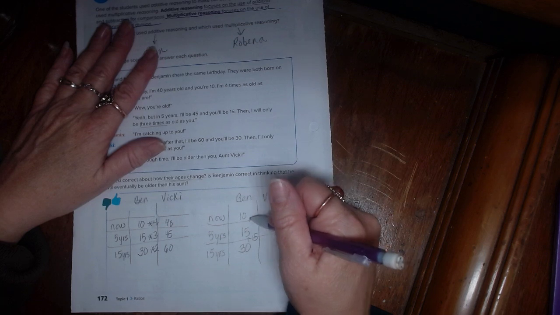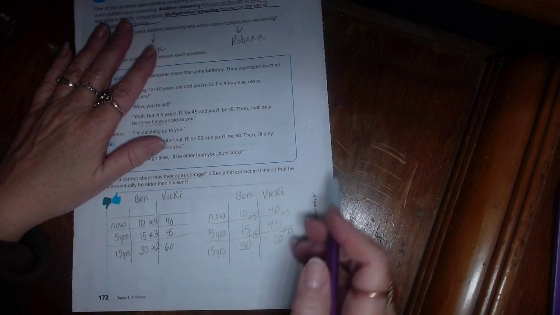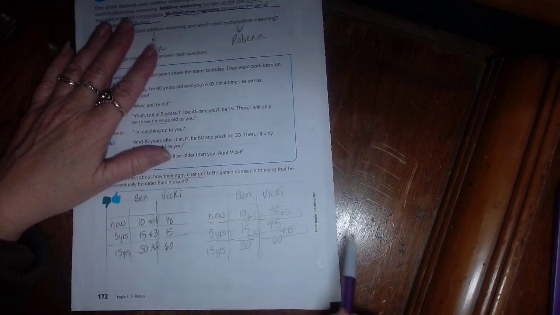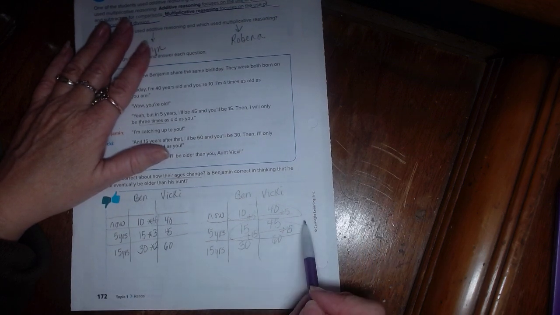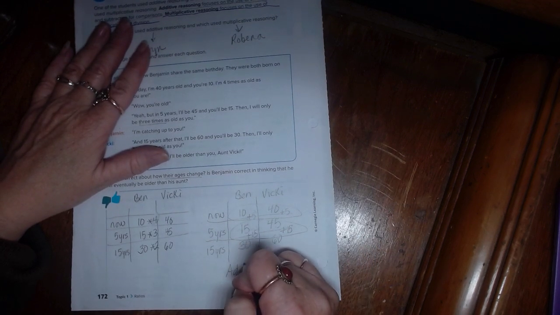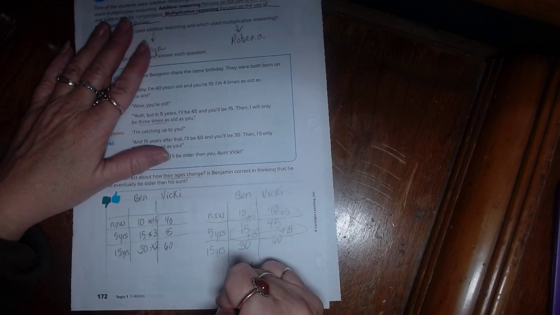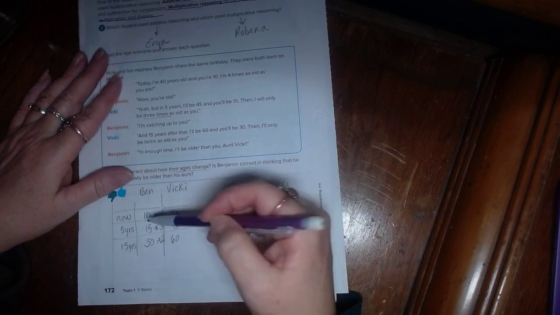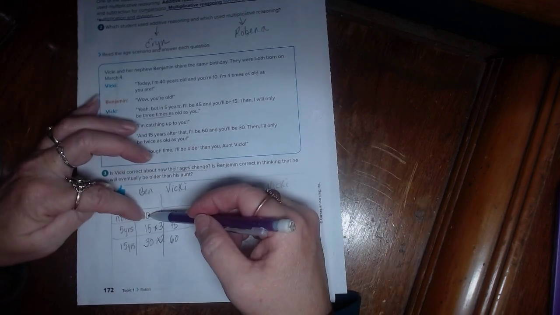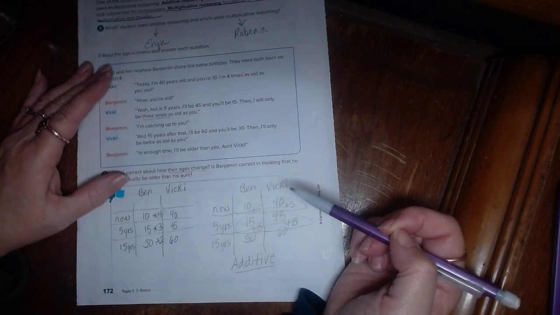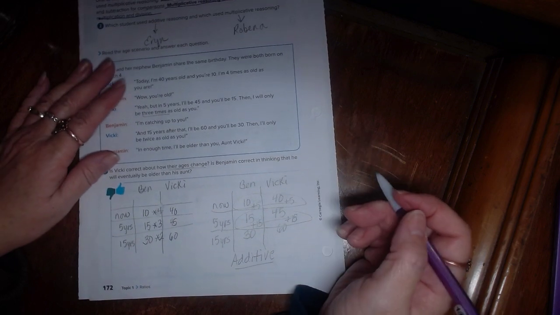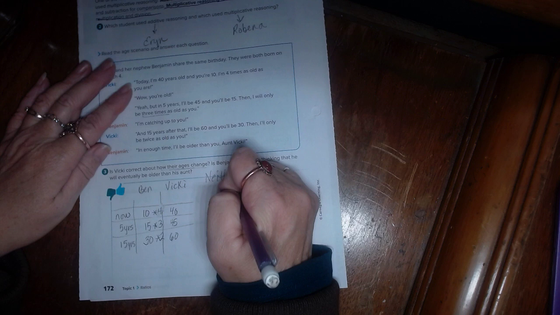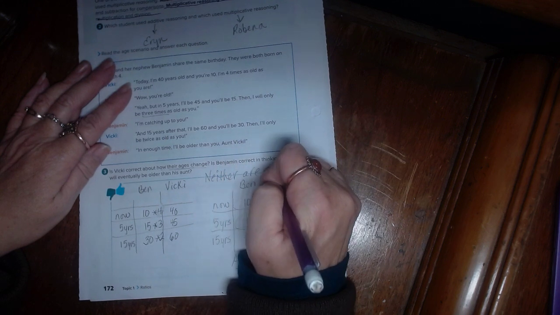So even though we added 5 here and 15 here, we added 5 to both of their ages. We added 15 to both of their ages. So the additive works. So the additive reasoning works. The multiplicative, we did something different each time to go from the 10 to the 40, the 15 to the 45. So neither one of them are correct.